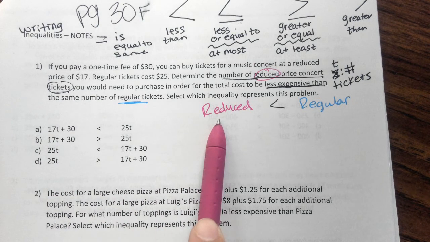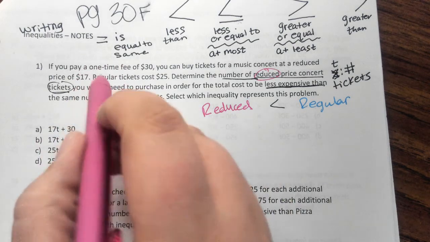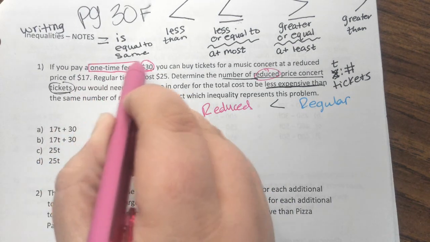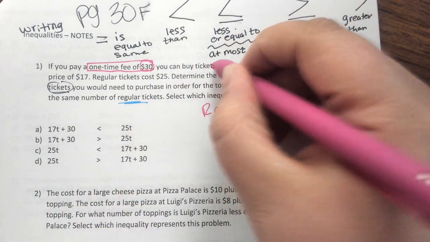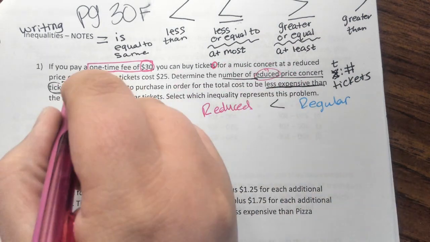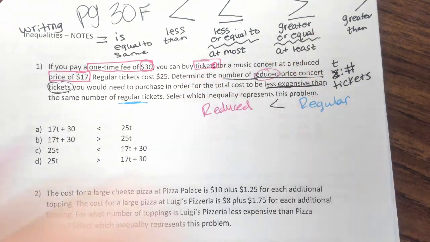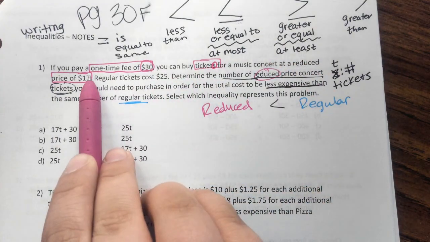So let's look at what we need for reduced prices. I pay a one-time fee of $30. 30 is important, and one-time fee is important. Then I can buy tickets for a music concert at a reduced rate of $17. So it looks like all of my tickets after that are going to be $17. That means every single ticket is $17.